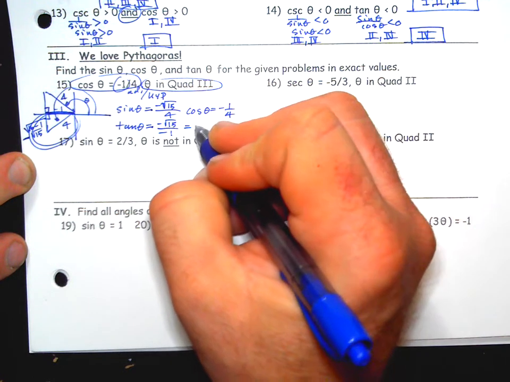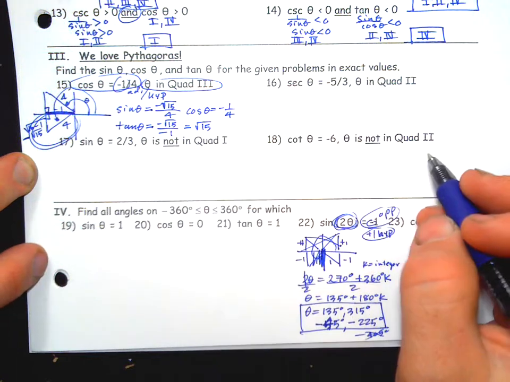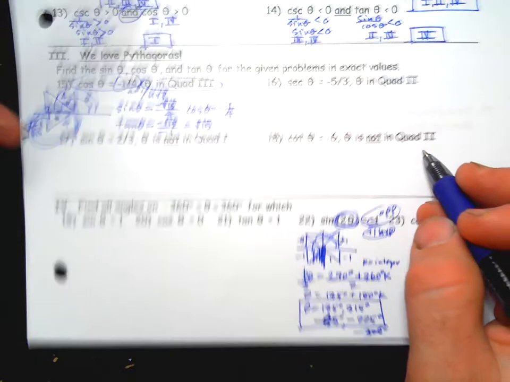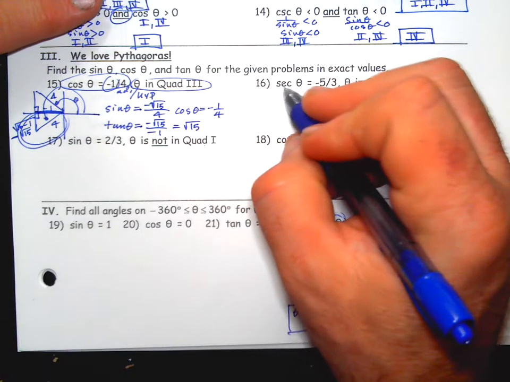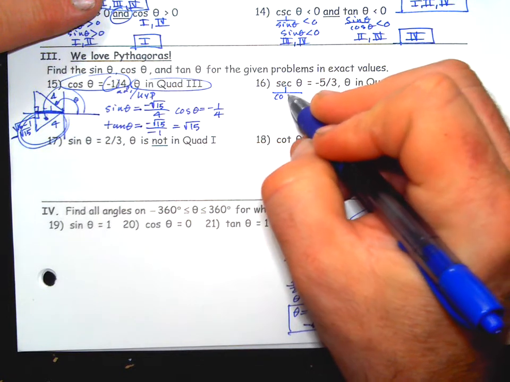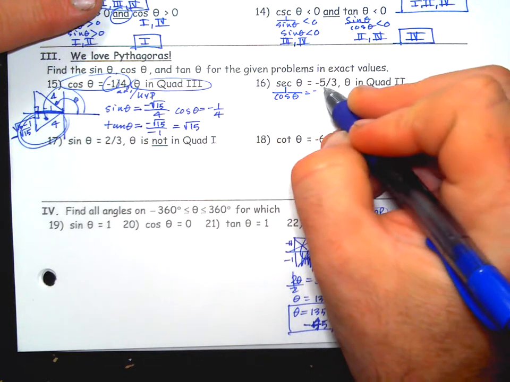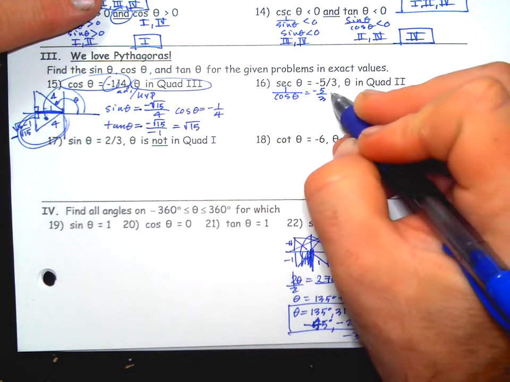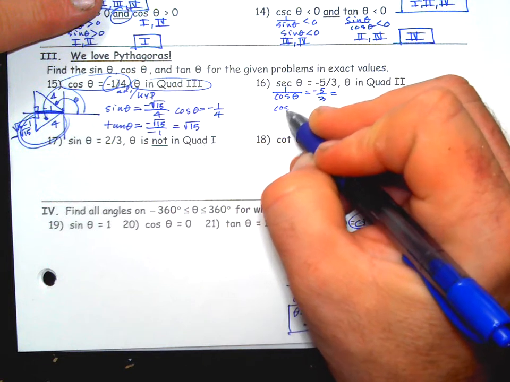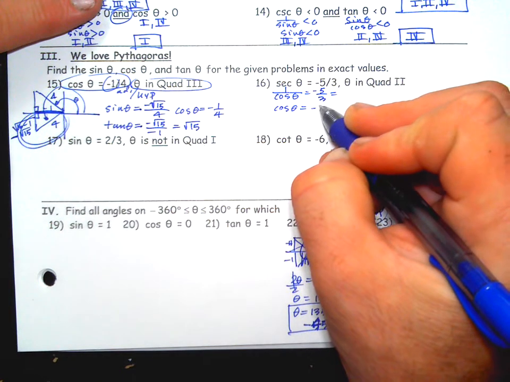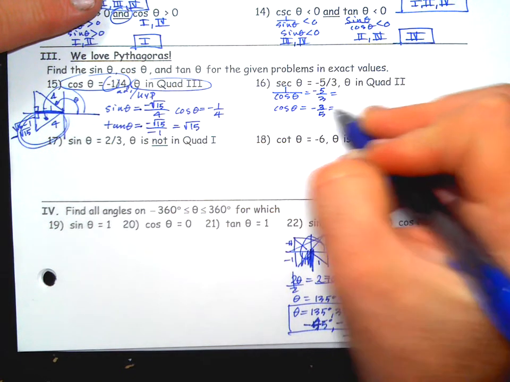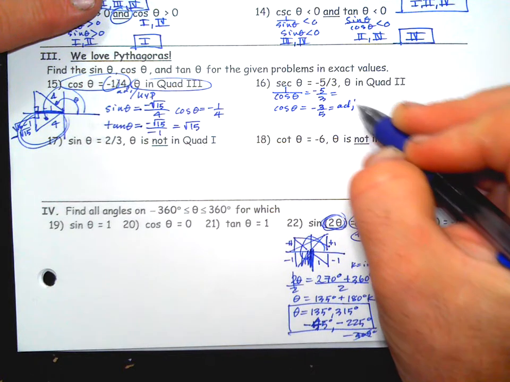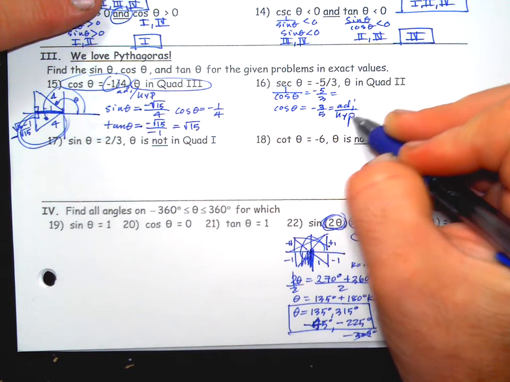So that'd be positive square root of 15. There you go. Draw little pictures. Secant. I'm not going to memorize secant. I'm going to say, oh, well, secant's 1 over cosine, right?